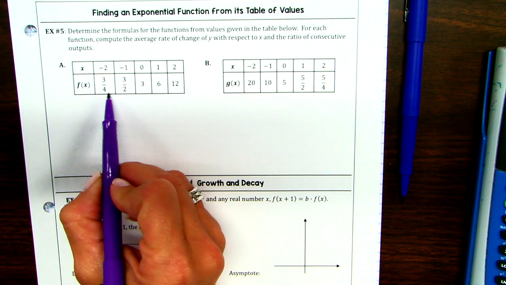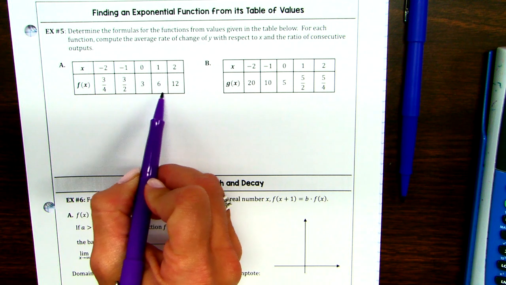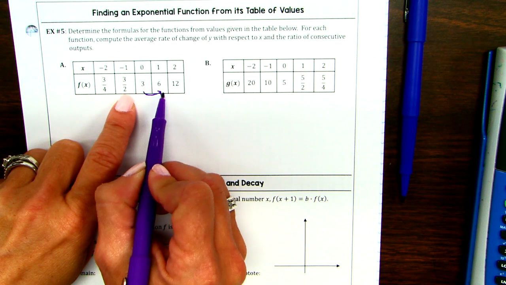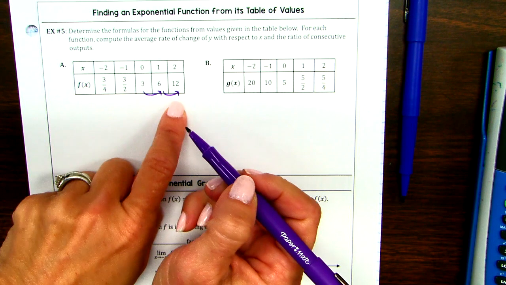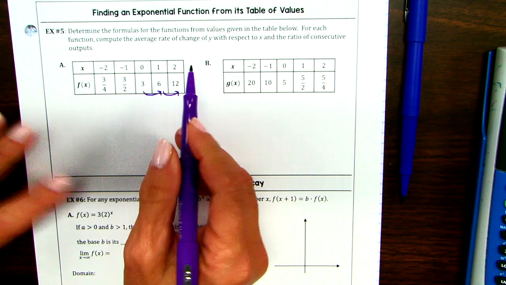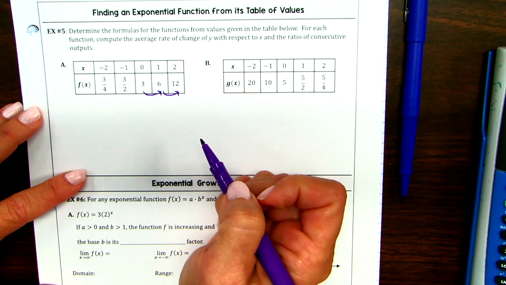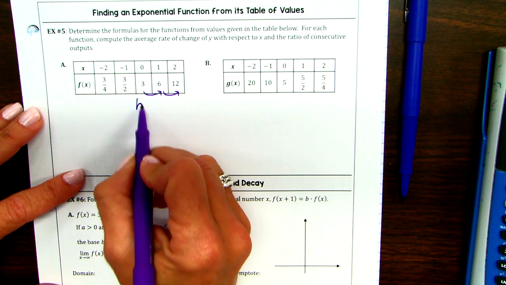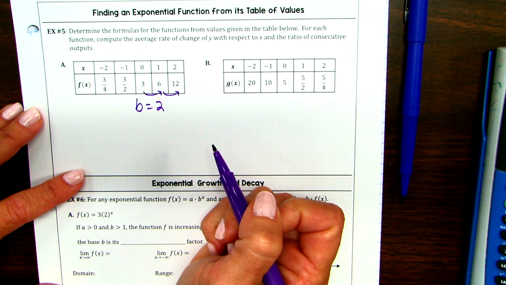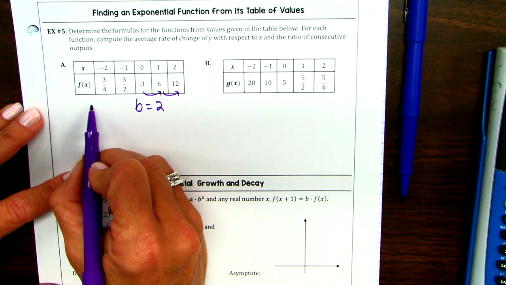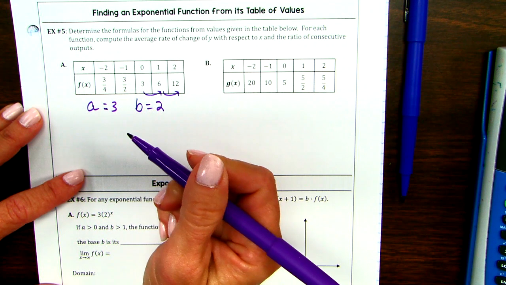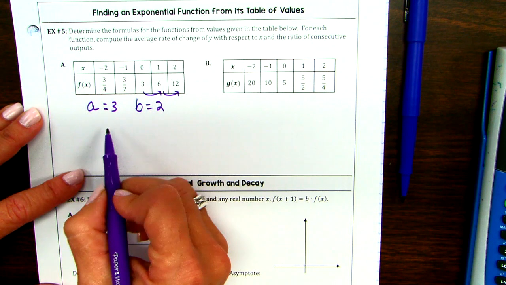So as you look at your chart, as we go left to right, don't look at those two because those are not really friendly. But you can see here and here, we're multiplying by 2, right? If you couldn't tell, you could go backwards, 12 divided by 6, 6 divided by 3. So we're multiplying by 2. So we know that we have a growth factor of 2, and 3. What is our A value? 3. It's the same problem as we just did. And it's 2s and 3s again.